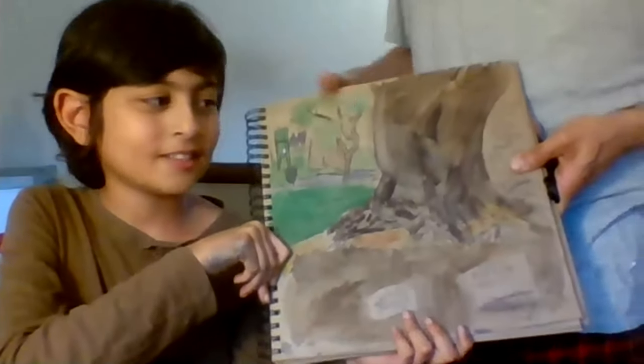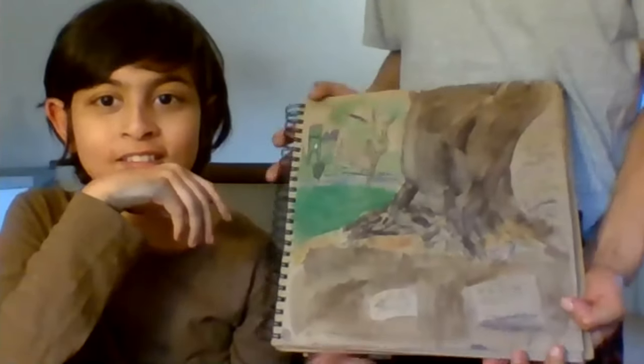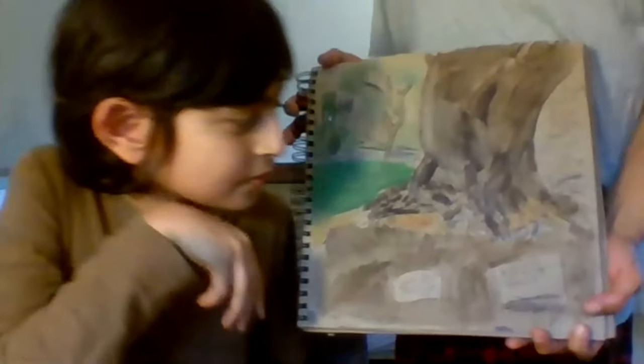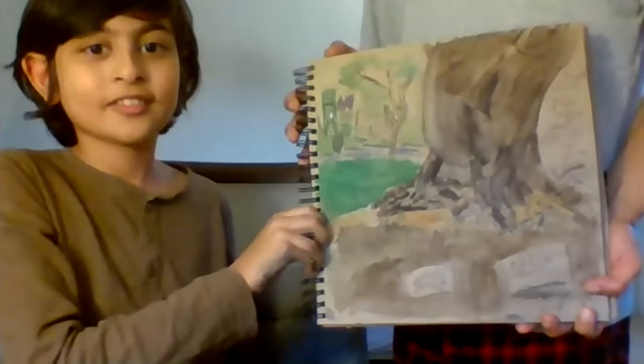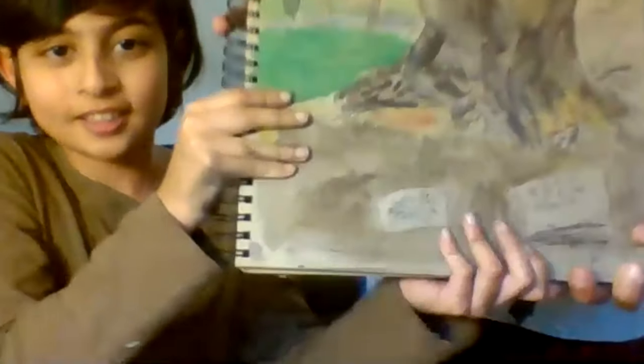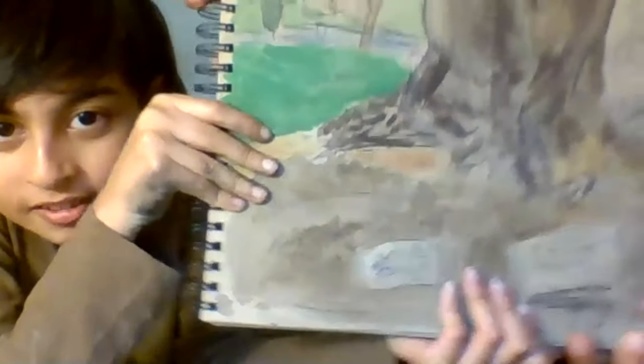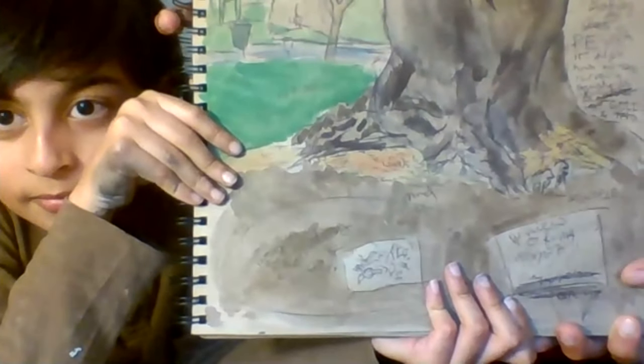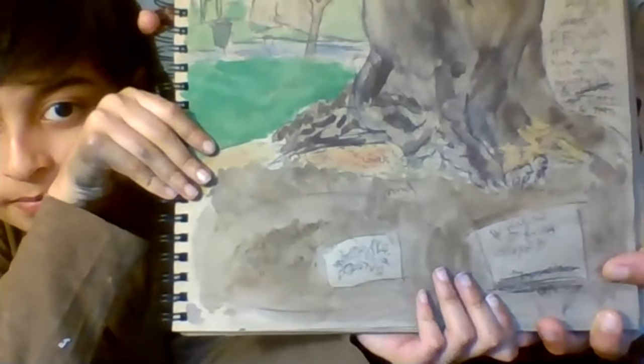Yeah, this really reminds me of elephant skin on that. So as you are... oh, look at the little insects.